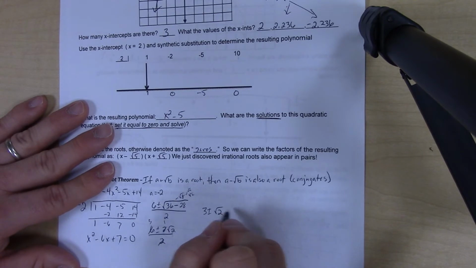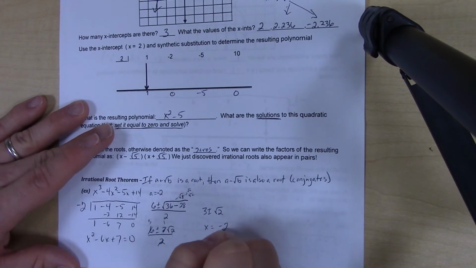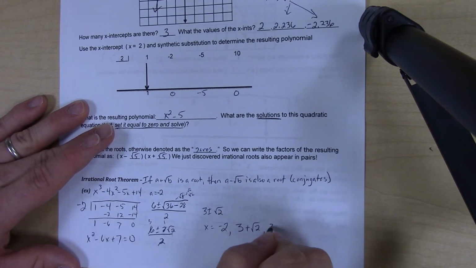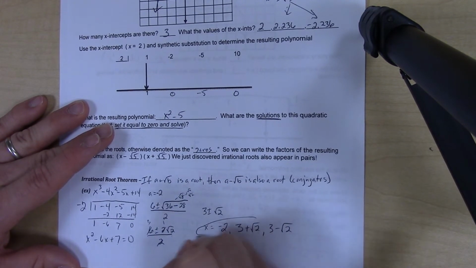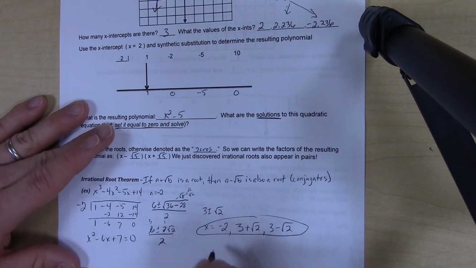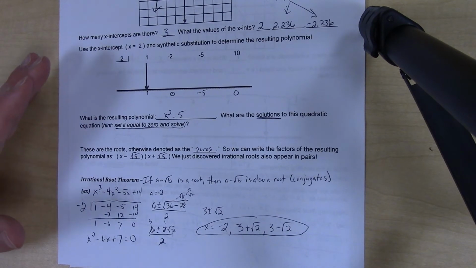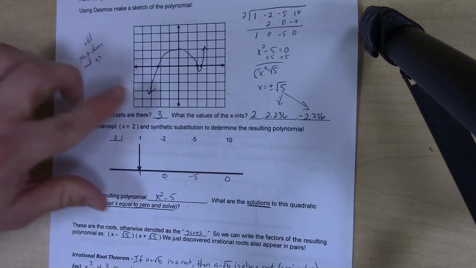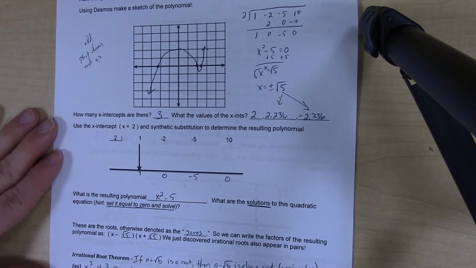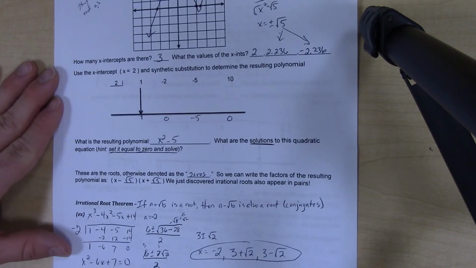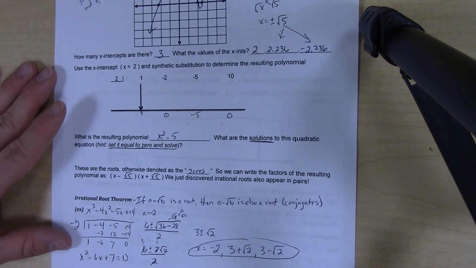Well, what that means is x equals negative 2. That was my first solution. 3 plus the square root of 2 and 3 minus the square root of 2. Those are my, again, 3 solutions because it's to the 3rd power. They're not always real. They could be imaginary, or they can be real. And if you look at this graph, they all showed up, but they're kind of weird values. That can happen. That's what the irrational root theorem says. Next page.